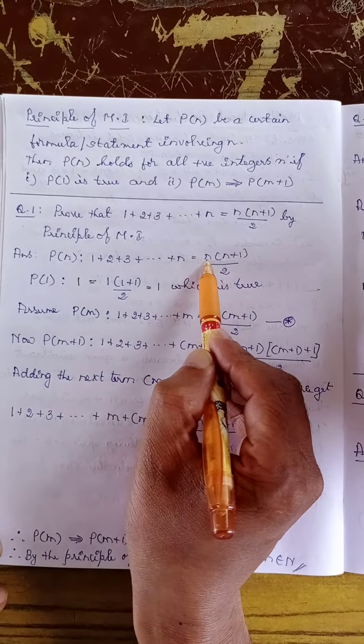Now we also take p of m plus 1. Here wherever m is there, take m as m plus 1. Then p of m plus 1 is equal to 1 plus 2 plus 3 plus etc. plus m plus 1, which is (m plus 1) into (m plus 1 plus 1) divided by 2. Now this is called the next term of p of m plus 1.